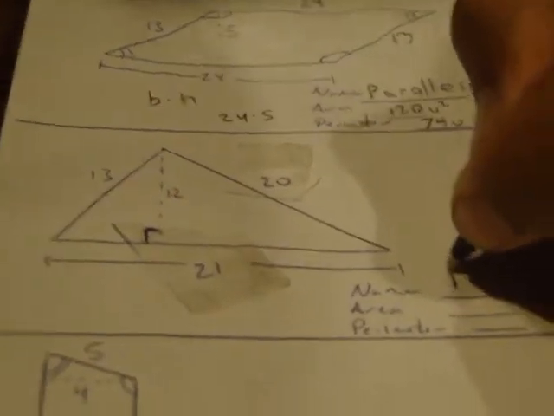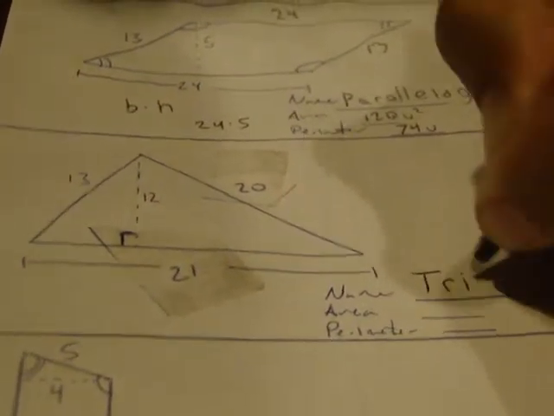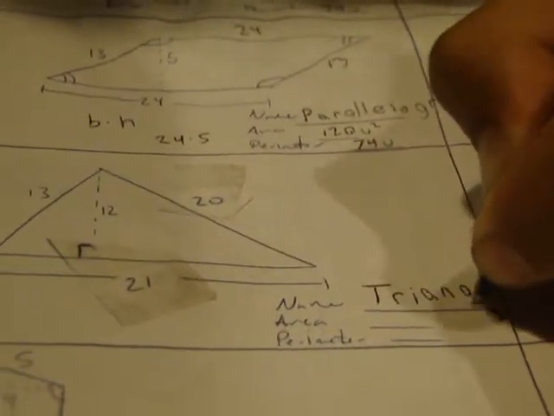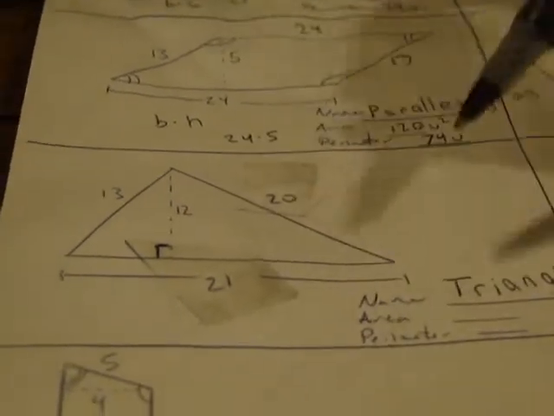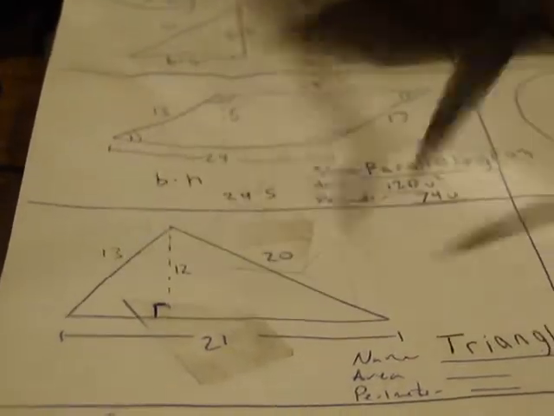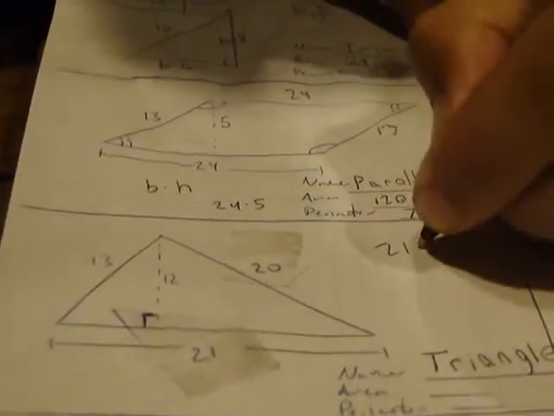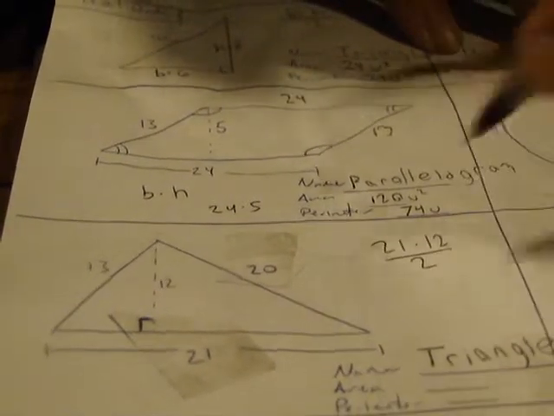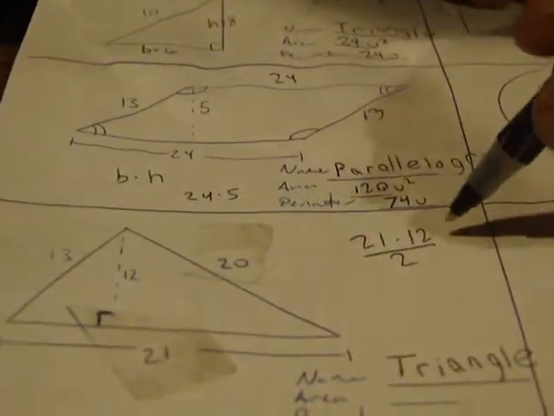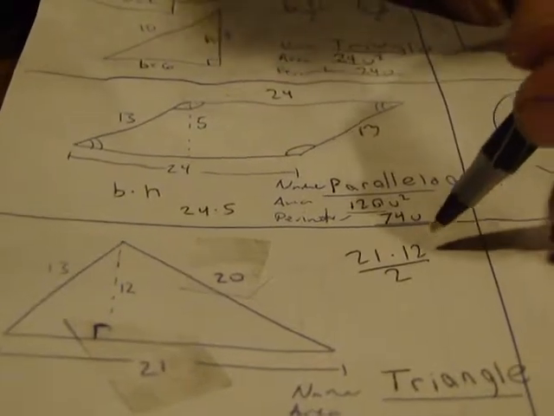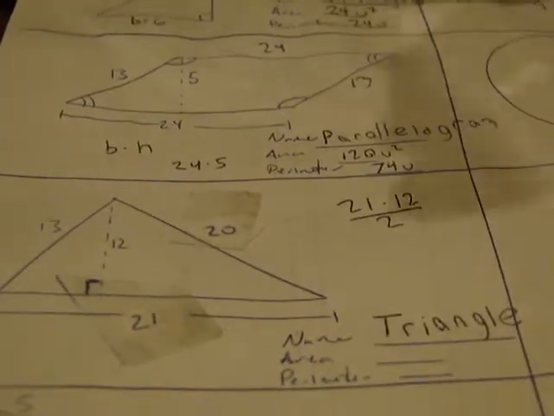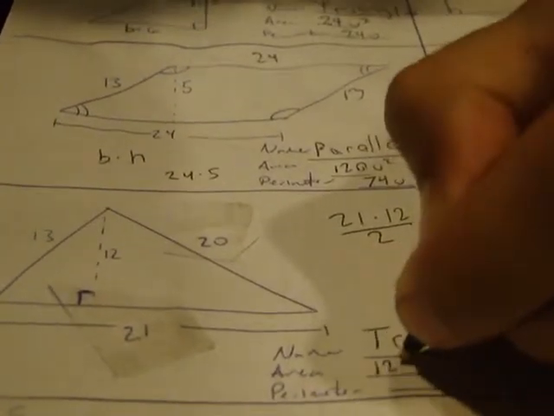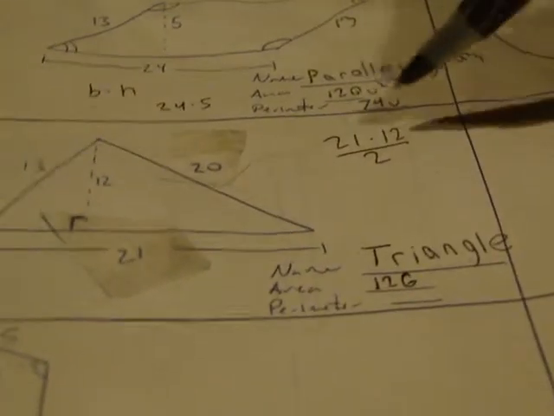Alright, next one over, we see we have a triangle. And the area is going to be base times height divided by 2. In this case, the base is 21 times the height, which is 12, divided by 2. 21 times 12 is 252. 252 divided by 2 is 126.